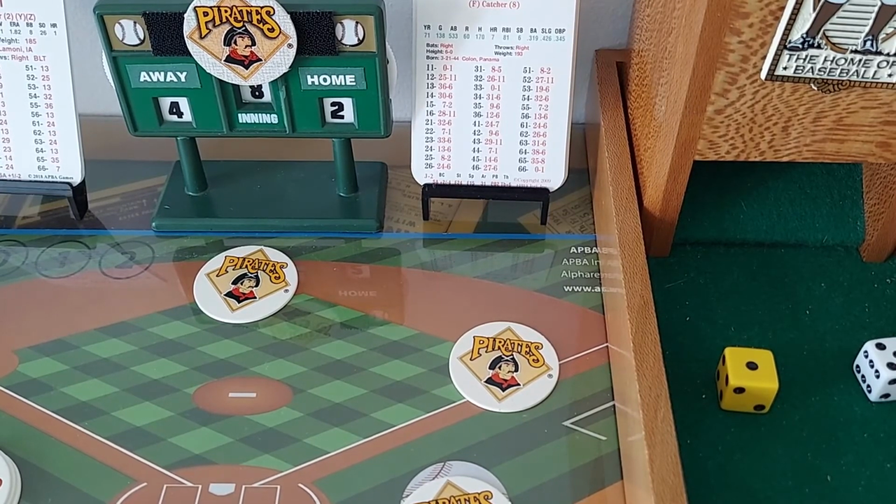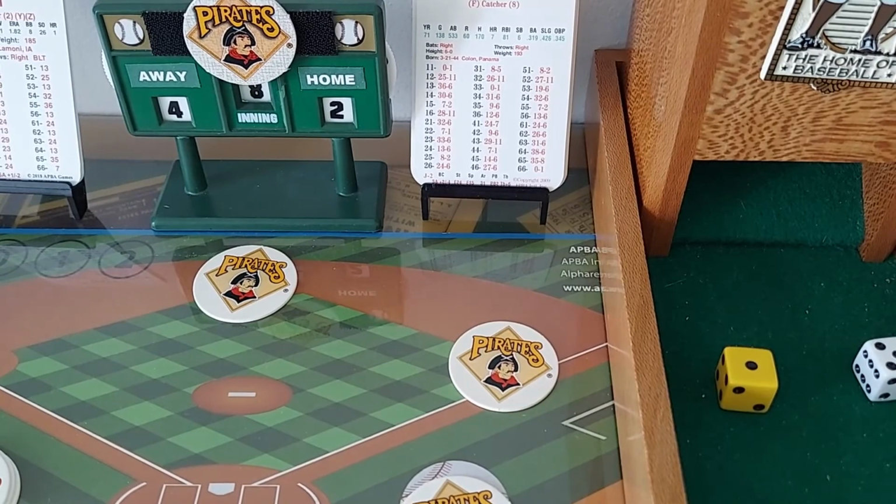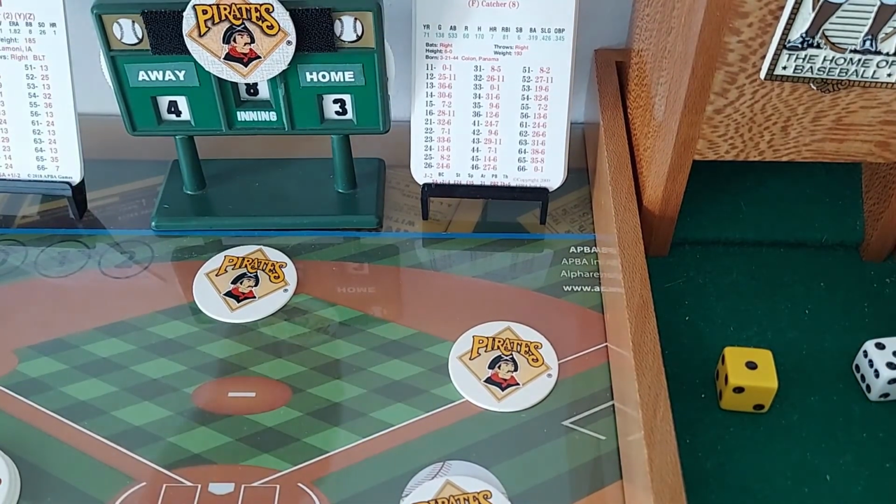That's a single to left field. Clemente will score from second. Stargell goes to second. RBI for Sanguillen is 4-3. Orioles' lead is trimmed by 1.